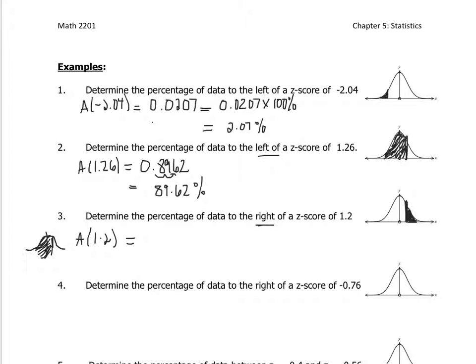So if we find 1.2, we'll go to the positive table again, and we need 1.2 in the first column, and because there is no second decimal place, that means we match it up at 1.20, so the very first one in that row, which is 0.8849. Now that represents the data to the left, so we want 1 minus 0.8849, because 1 is the same as 100%, that's the decimal form of 100%.